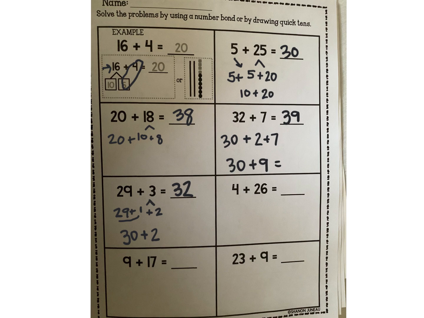The next problem we don't have to break apart because 4 and 6 are 10 friends. So if I have 26 and I do 4 more, that makes a 10. So what would my 10 be? 30. Good, that was a pretty easy one.